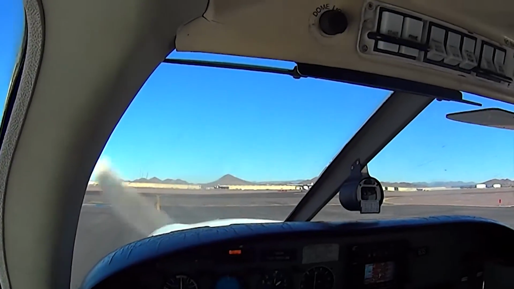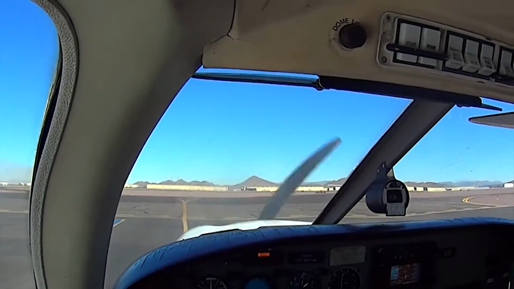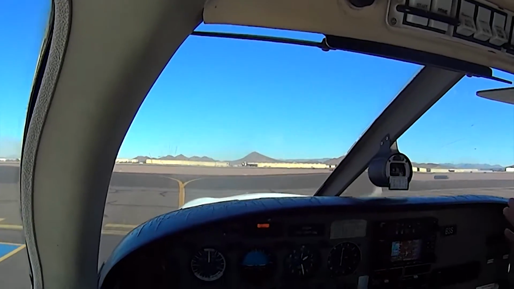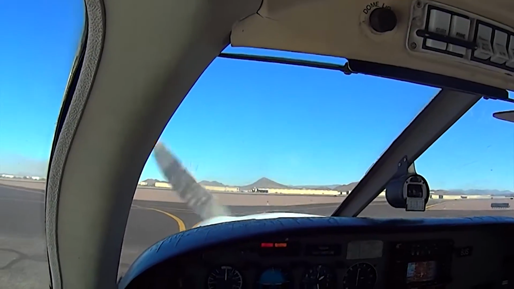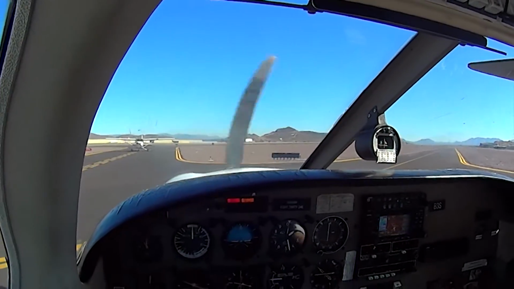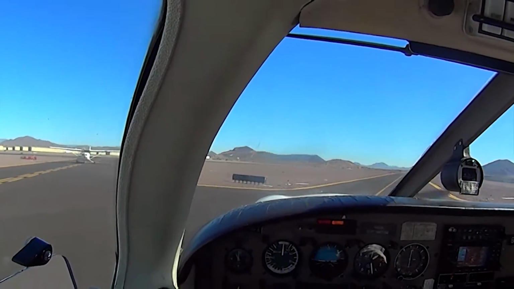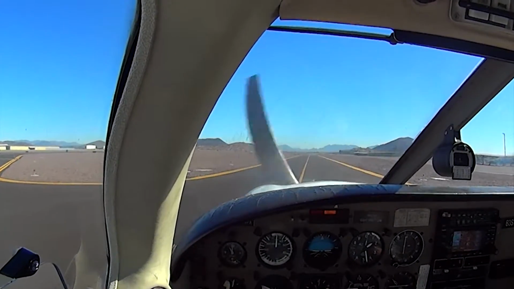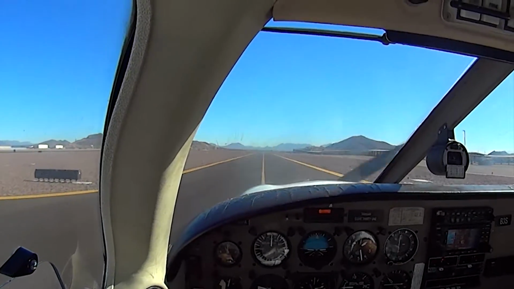Good. Next to Charlie. Back Charlie, right. Now we're going to turn right. So we clear left, center, and right. Okay, add right rudder. Right rudder. Add power. Good. Add a little bit more power. More power. Fine.